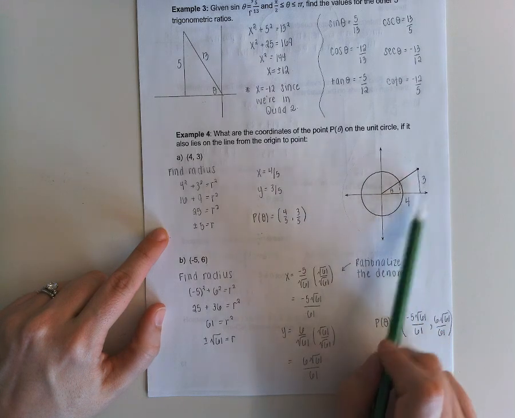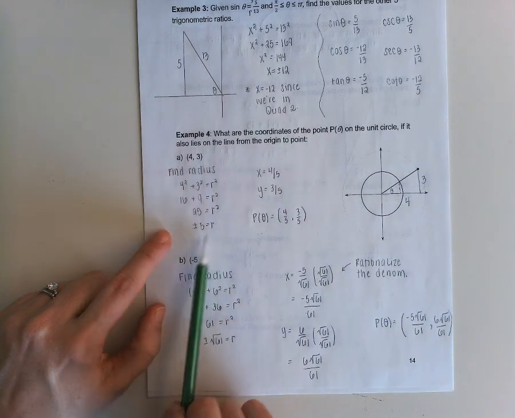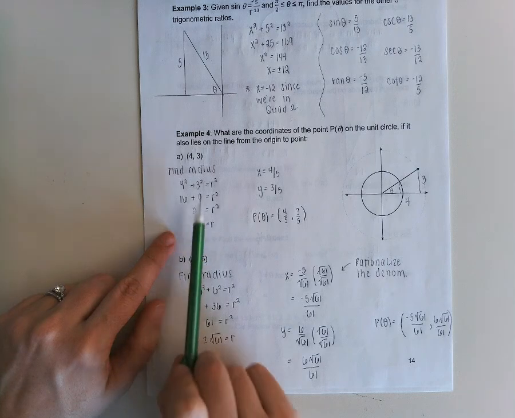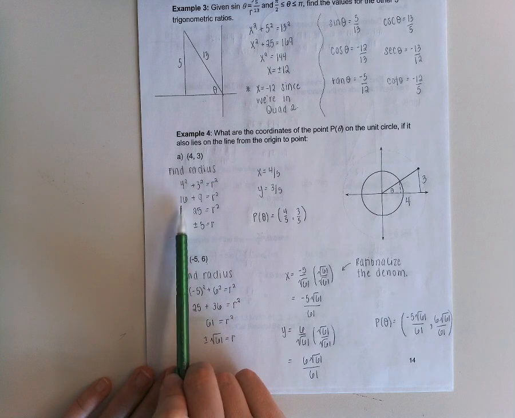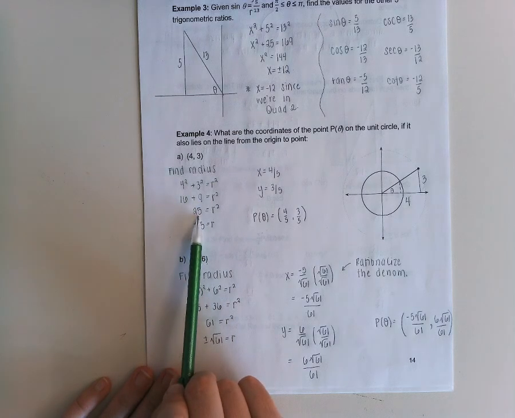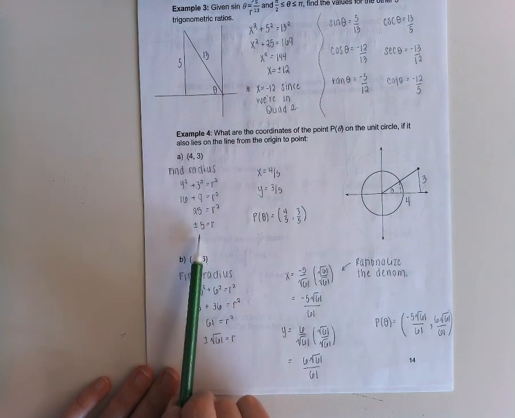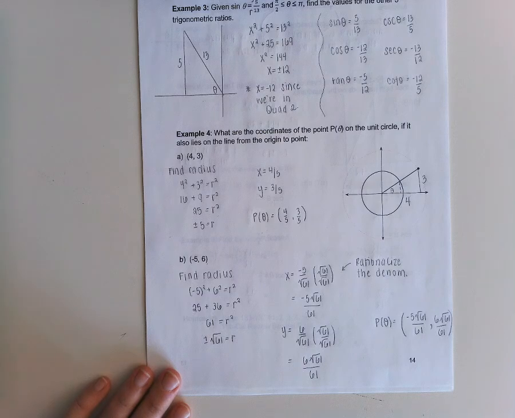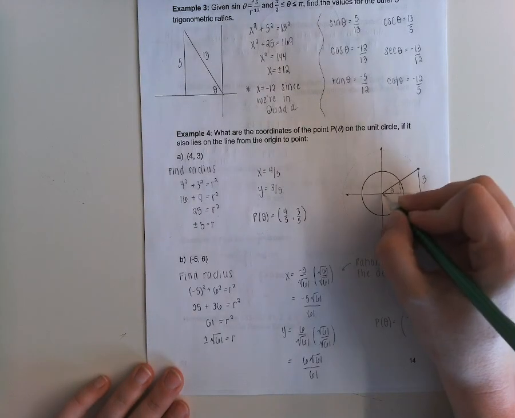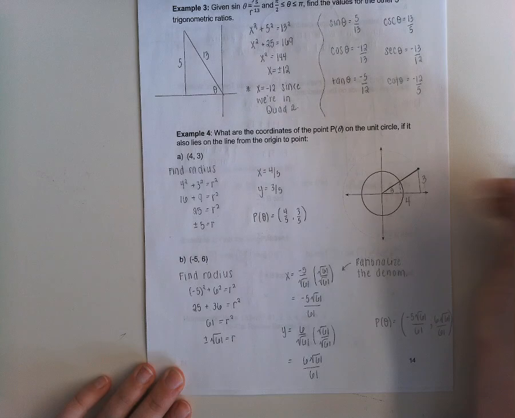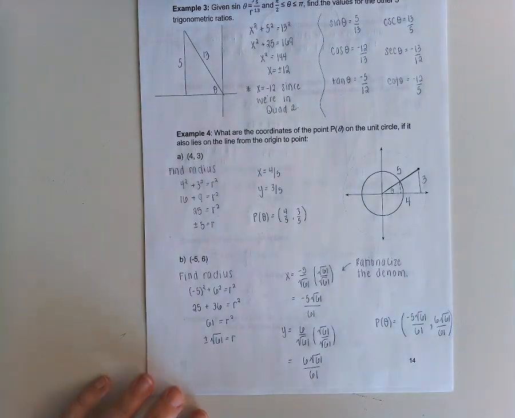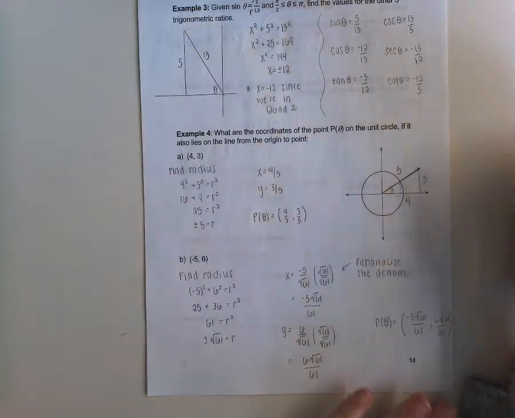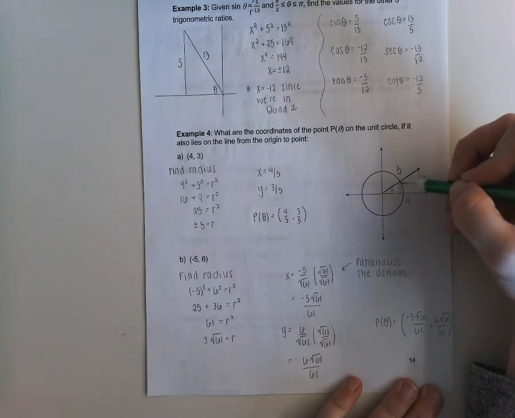You could use Pythagorean theorem, which you'll see I did here, to determine the radius. 4 squared plus 3 squared is equal to r squared, which means 16 plus 9, or 25, is equal to r squared, so r is plus or minus 5. That means this entire radius would be 5. But I'm looking for the equivalent point on the unit circle.